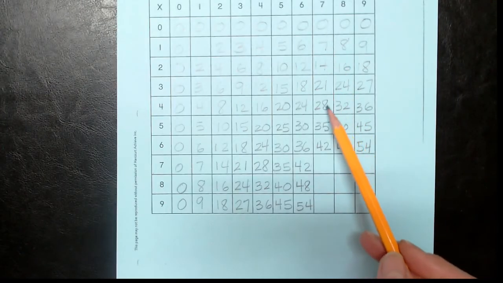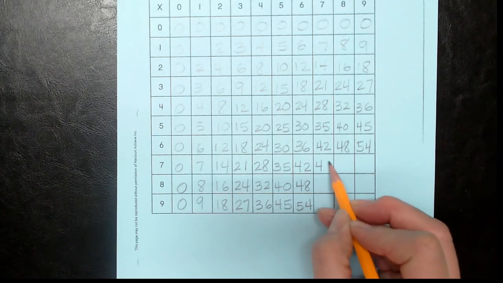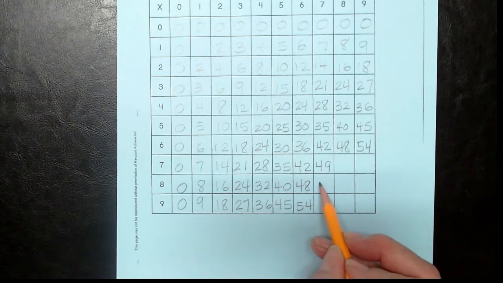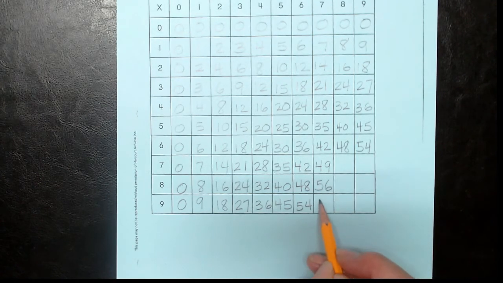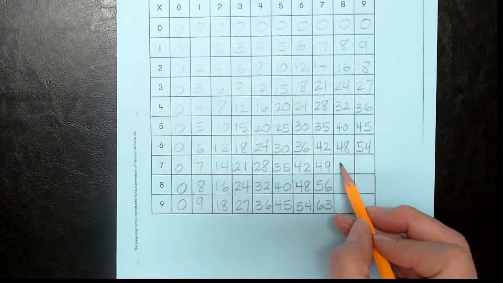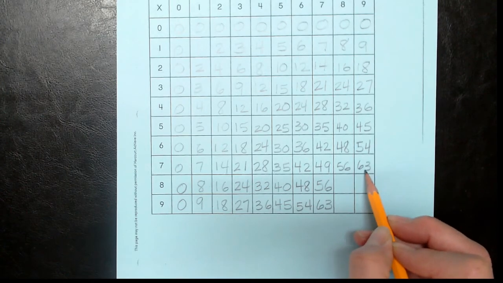Times 7s. Again, counting by 7s. 0, 7, 14, 21, 28, 35, 42. 7 times 7 is 49. 7 times 8, or 8 times 7, is 56. 9 times 7 is 63. 7 times 8, 56. 7 times 9, 63.